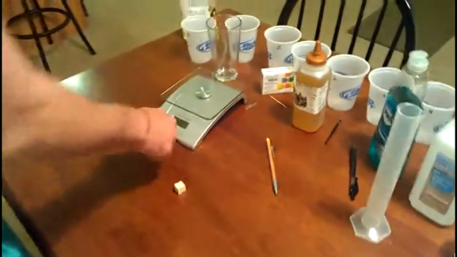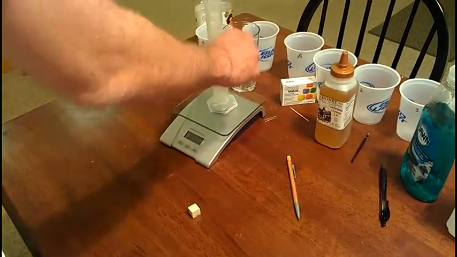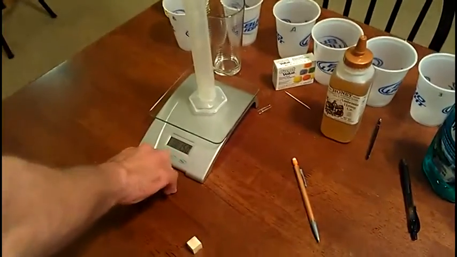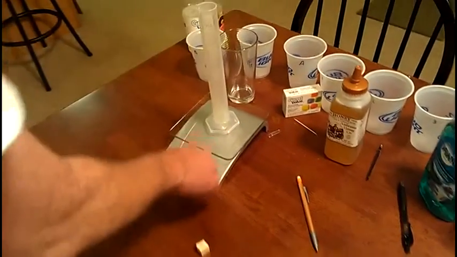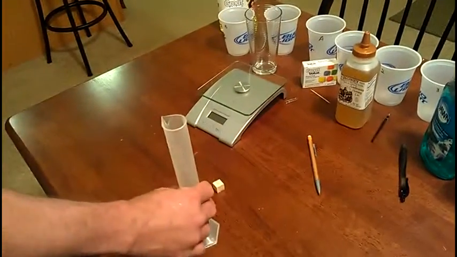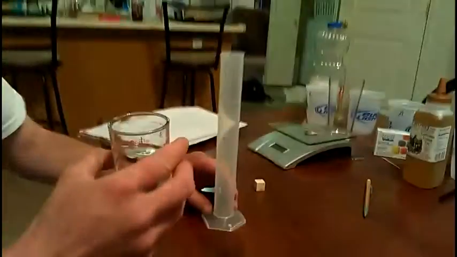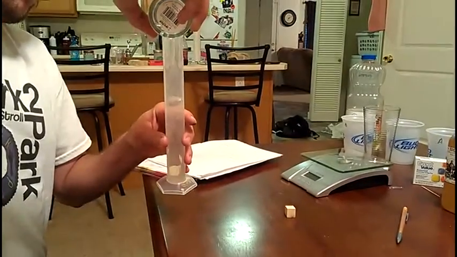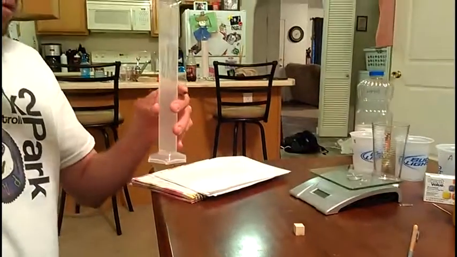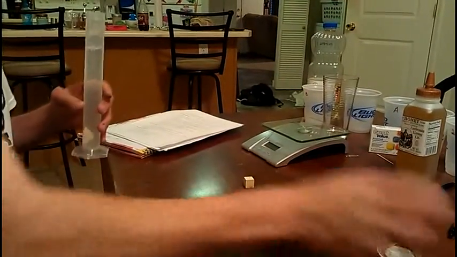Okay. So next we want to weigh our graduated cylinder, which is 41 grams. We're going to fill it with 100 milliliters of tap water and reweigh.